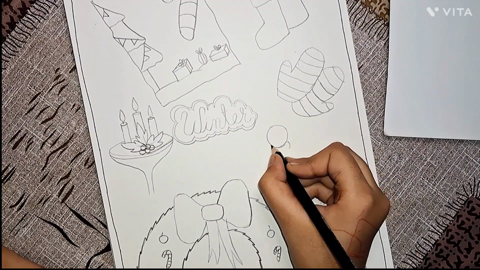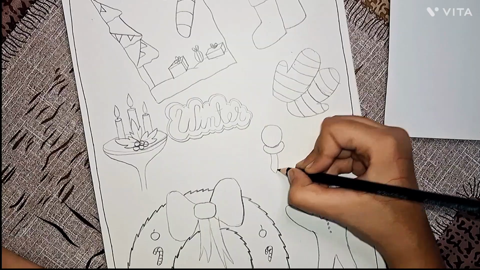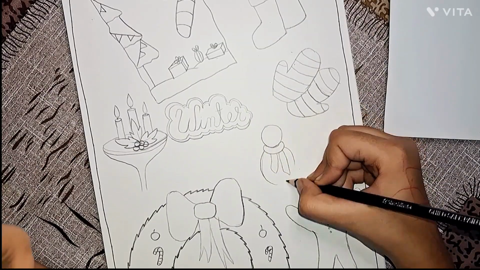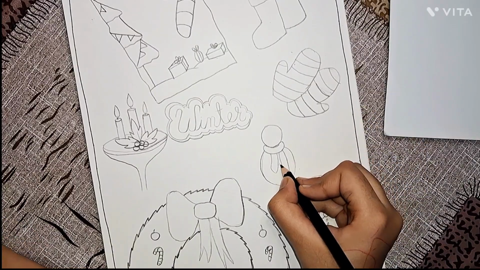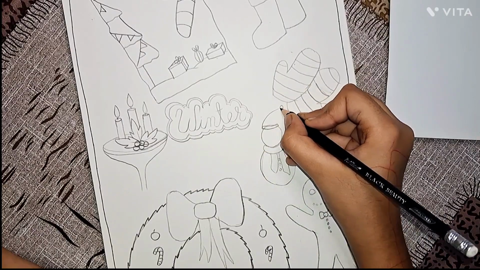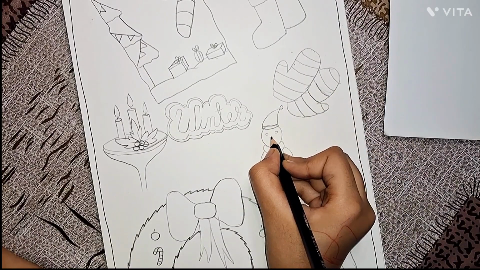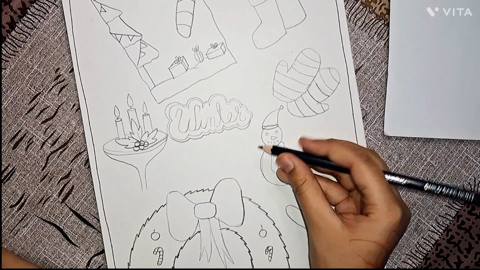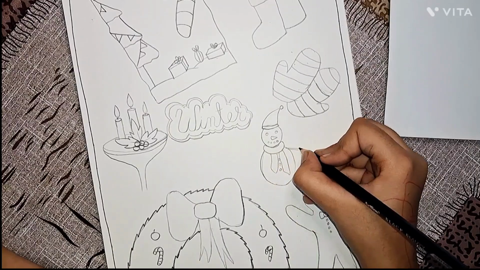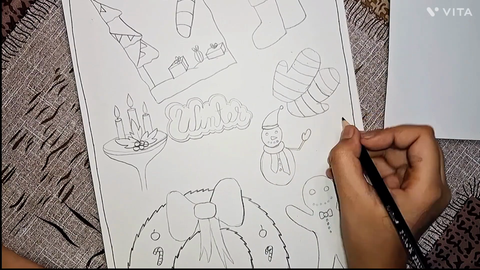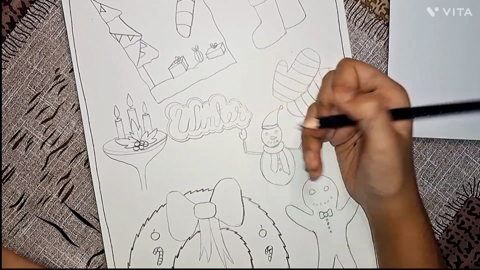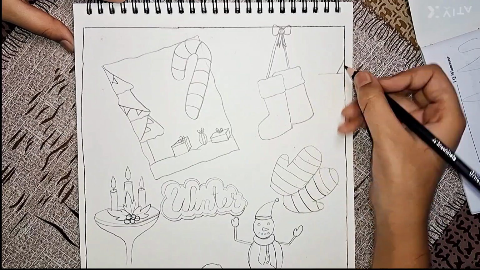Next, I'm making a snowman. A circle, a curve shape and 2 doubled lines for the muffler. A bigger circle for the body and small dots for the buttons. Next, we are going to make a Christmas cap, carrot for the nose, dots for the eyes and the smile. Next, we are going to make hands which are made out of wood, and we'll put gloves on them using the same method as we made the previous gloves.